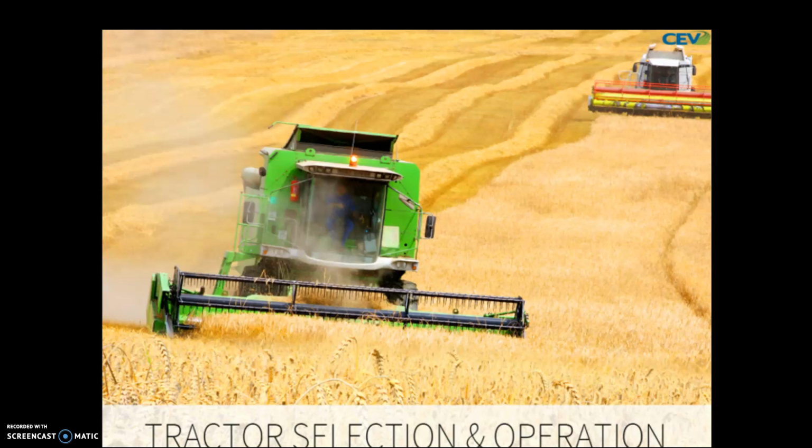We're going to shift focus just a little bit. Over the last several days, we've been talking about diesel engines and the function of diesel engines. We're going to basically move from diesel engines into actual farm equipment, the equipment that's powered by those diesel engines. And we're going to talk today about the different types of tractors that are available.